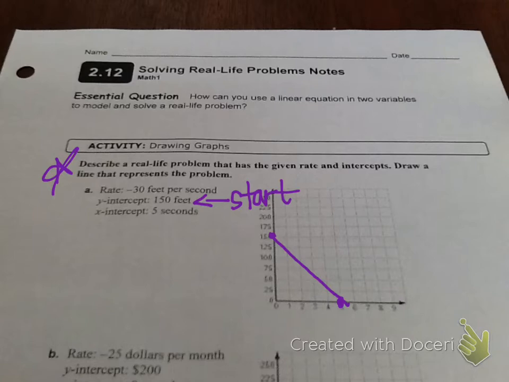Like, after 5 seconds, we're at 0. Or after 5, whatever. In this case, it's seconds, but since the x-intercept is 5, after 5 somethings, we're at 0 feet.